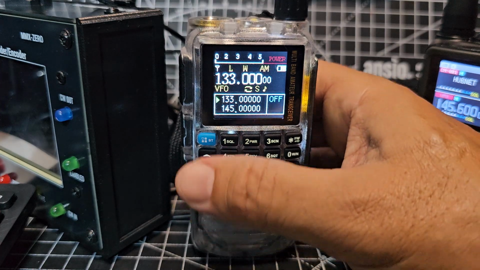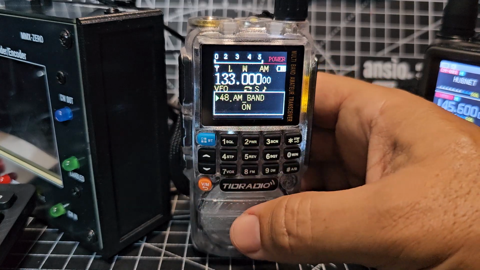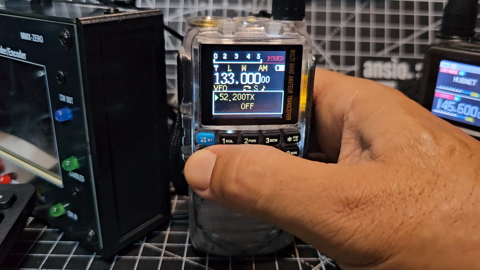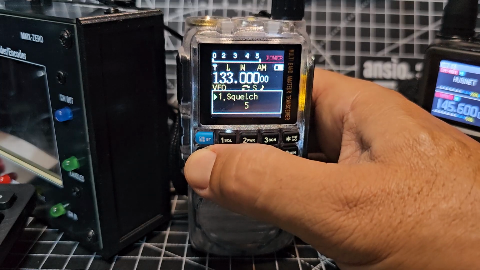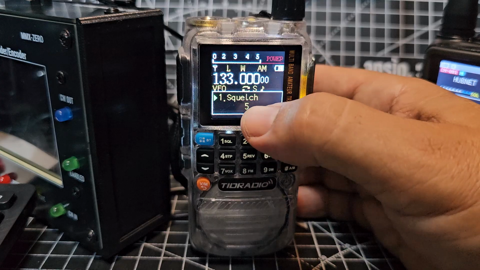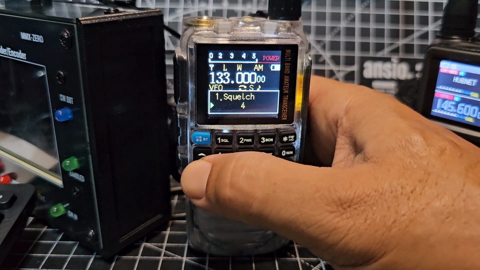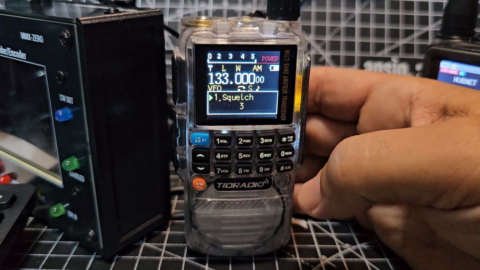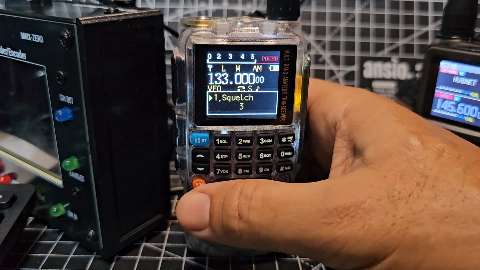And now we're going to go menu. And we're going to quickly show you that if you go to number 4, and by the way, squelch is 5, that's quite important. Number 1 is on 5. If you want to change that, you just go like so, up and down arrows, and select the blue. Okay, and you can exit as well with this orange button.